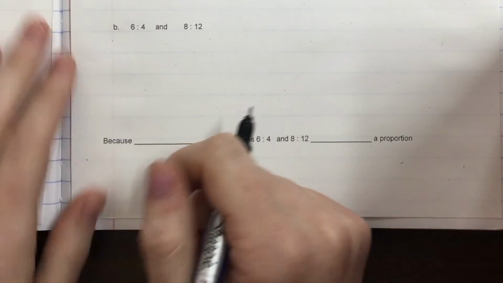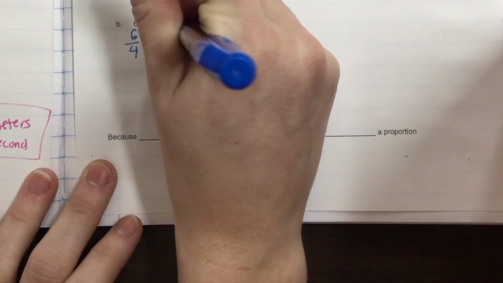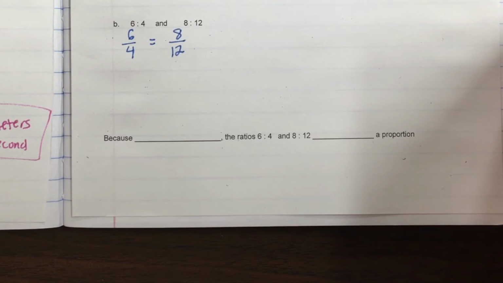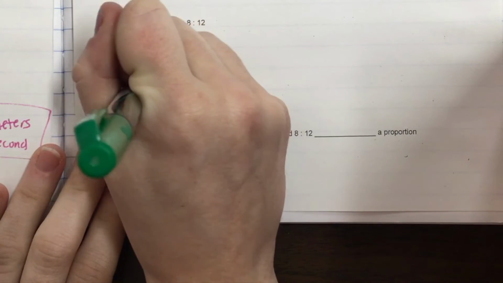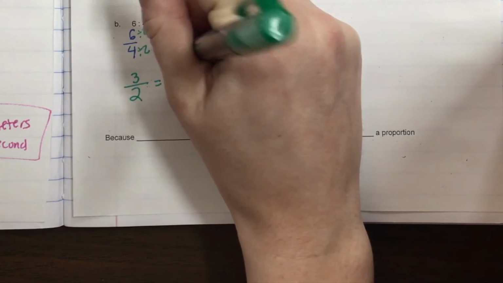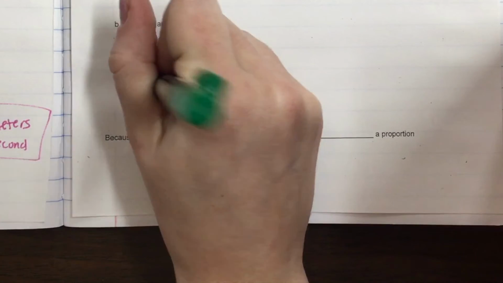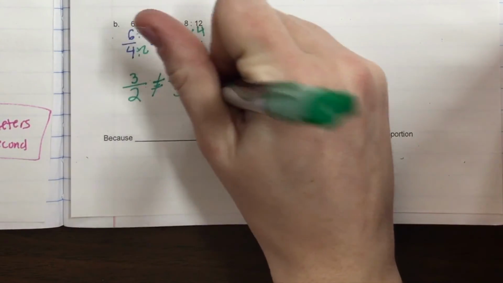6/4 and 8/12. I'm going to set them up as fractions. 6 over 4. We're going to see if it equals 8 over 12. Let's grab a different color. So I wanted to reduce them. 6 and 4 can both be reduced by 2. And you get 3 over 2. 8 and 12 can both be reduced by 4. And you get 2 over 3. They do not equal each other. So they are not equivalent.